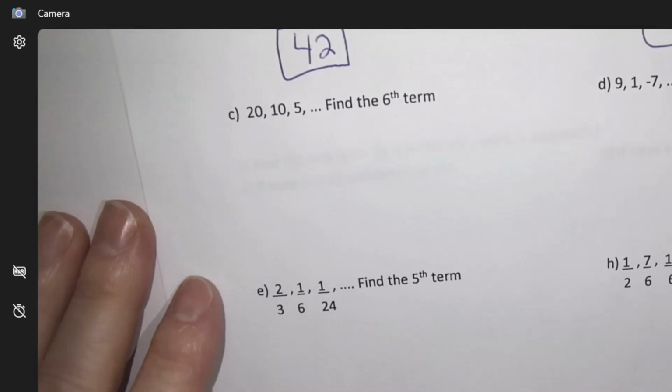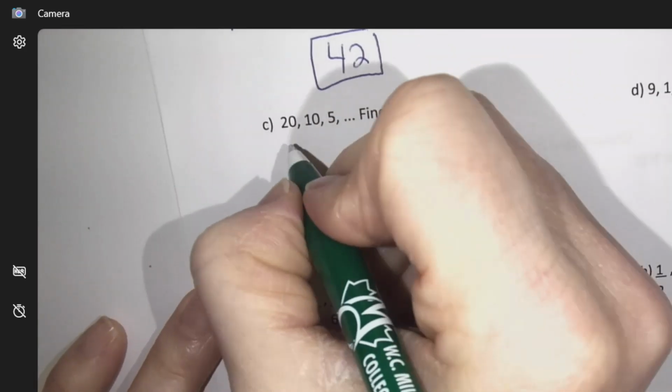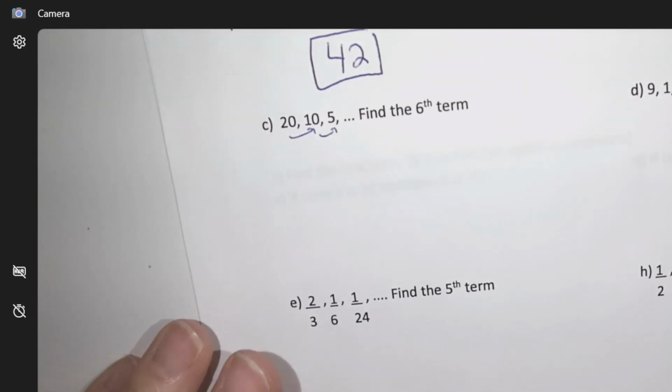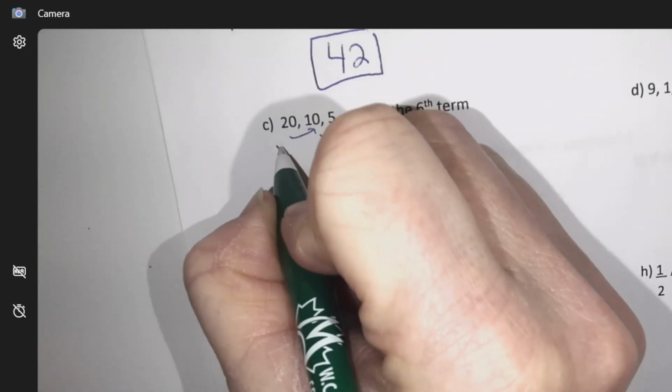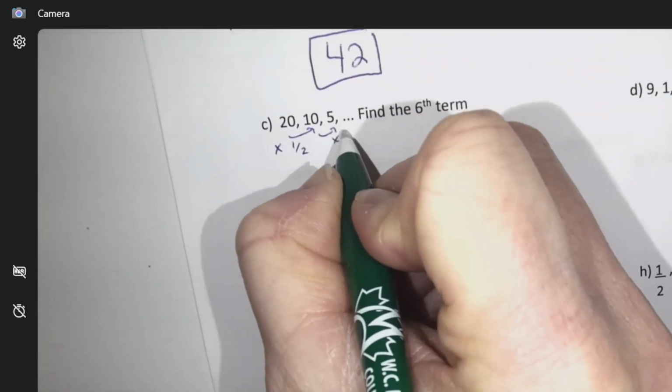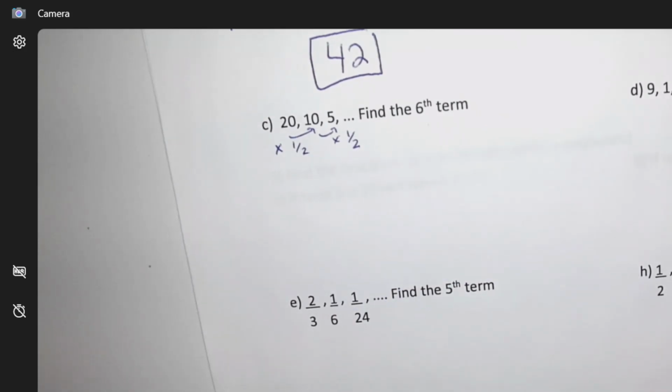Okay, find the 6th term again, get the pattern. Figure this out. What's happening? Are you doing something common adding or common multiplying? So your answer should be that you're timesing by a half.